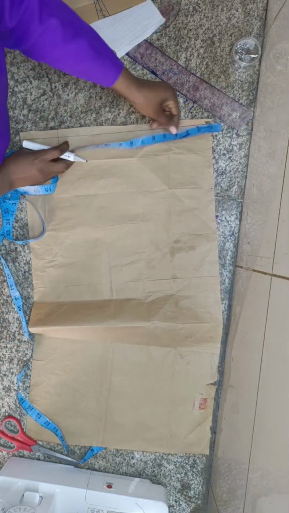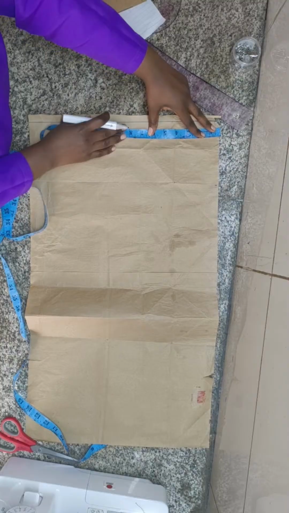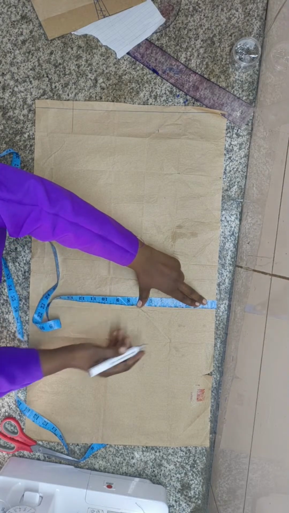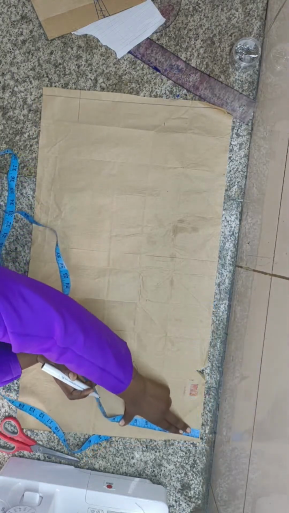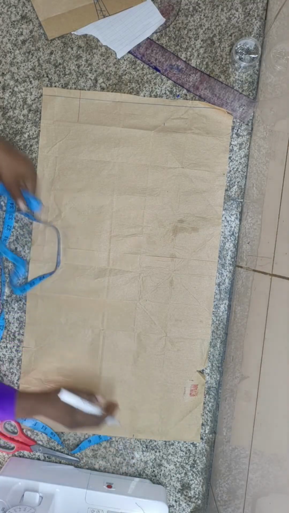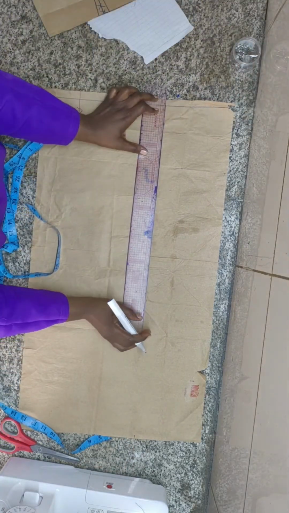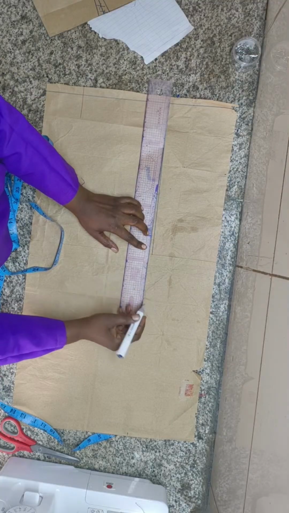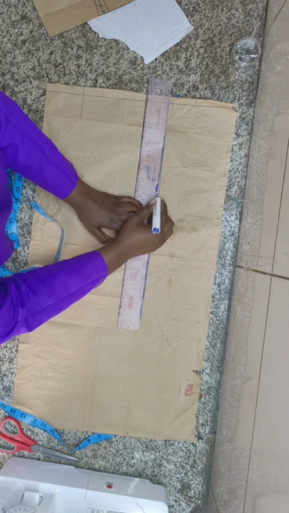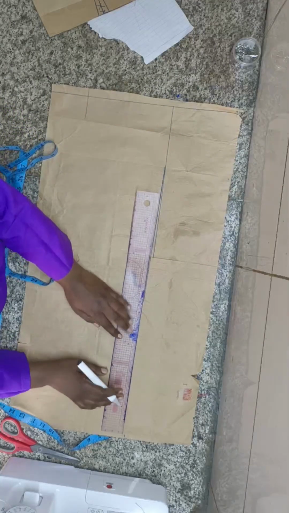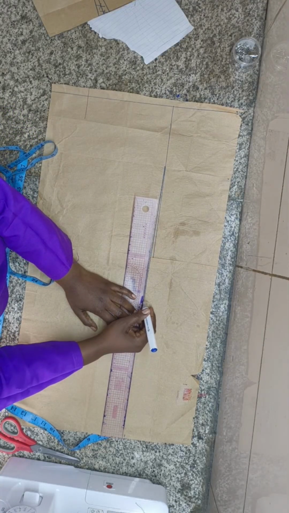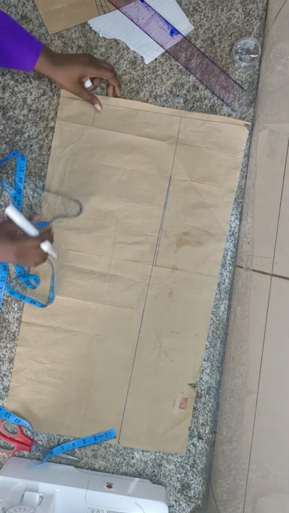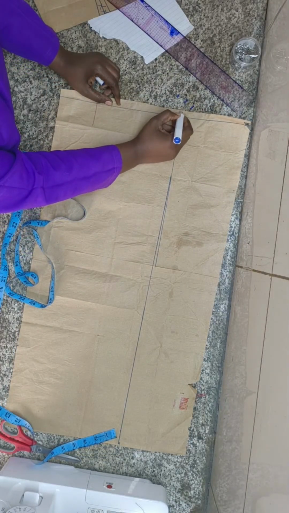So I'm going to leave here some inches. Let's leave like 6 inches. This dress overlaps a bit in the front, so I've left some small inches just to cater for that overlap. Okay, so this is going to be our starting line, shoulder line.